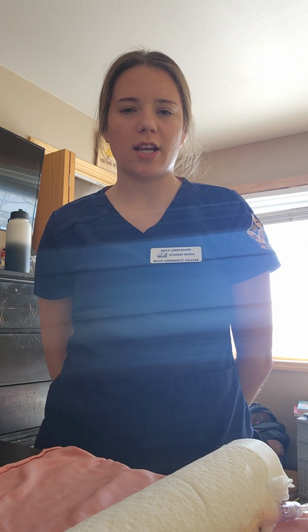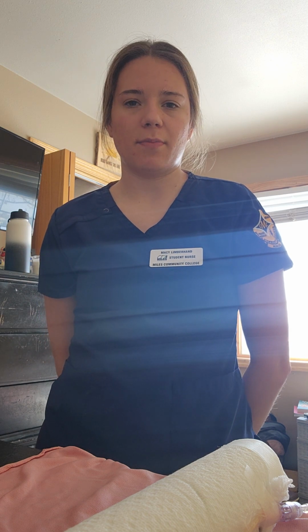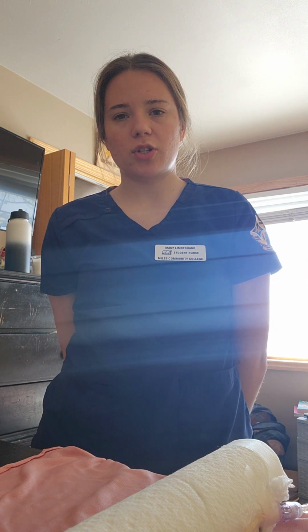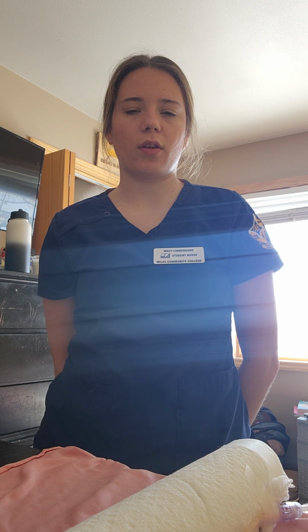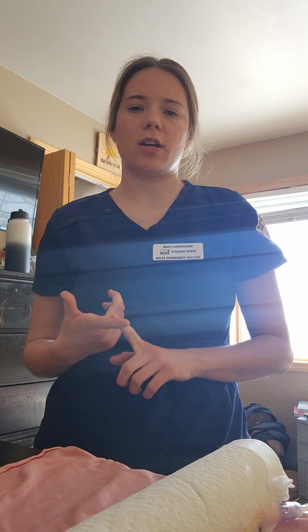I'm a student nurse, and today I'm going to be demonstrating how to set up an IV Piggy Back. The first thing I'm going to do is list off my 6 rights of medication administration, which is right patient, right medication, right route, right dose, right time, and right documentation.